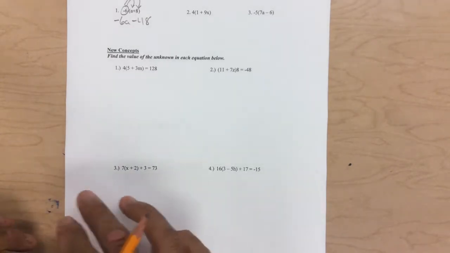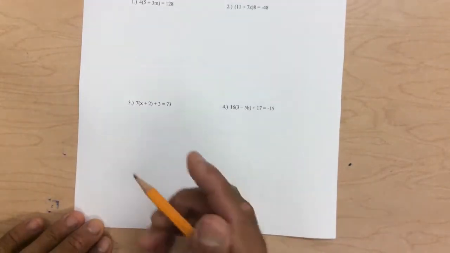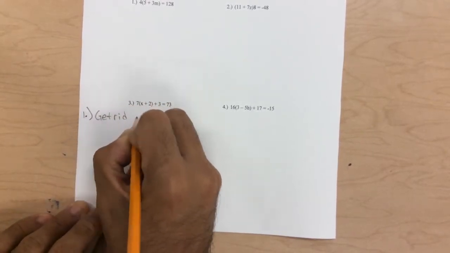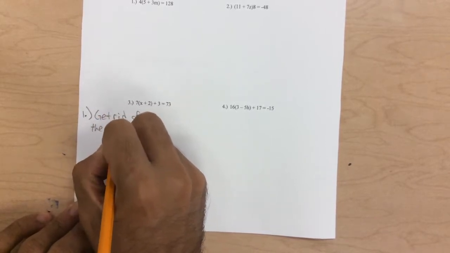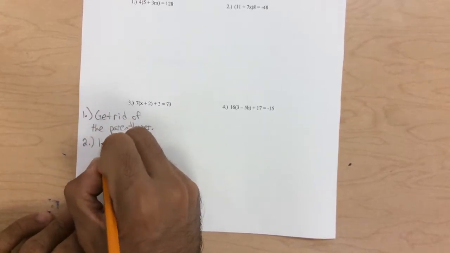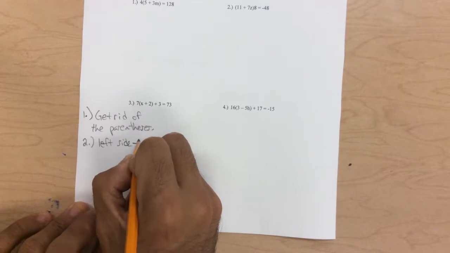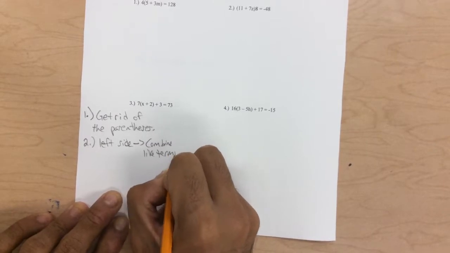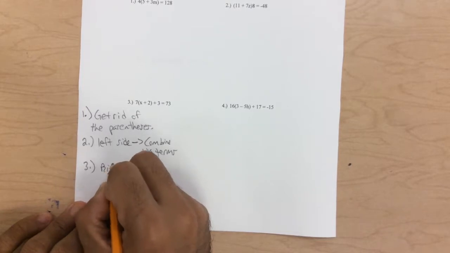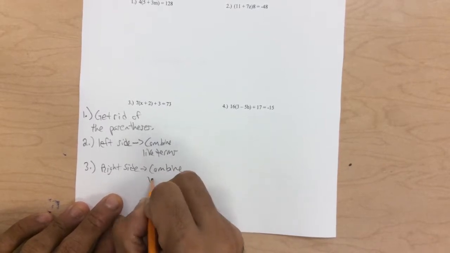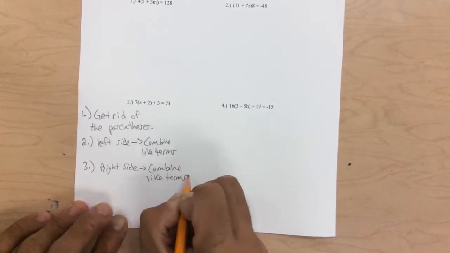So if you want, somewhere down here in the bottom left corner, let's go ahead and write our steps. Step 1 is going to be get rid of the parentheses. Step 2, left side, combine like terms. Step 3, the right side, let's combine like terms.